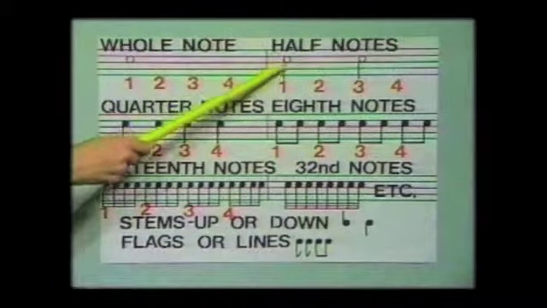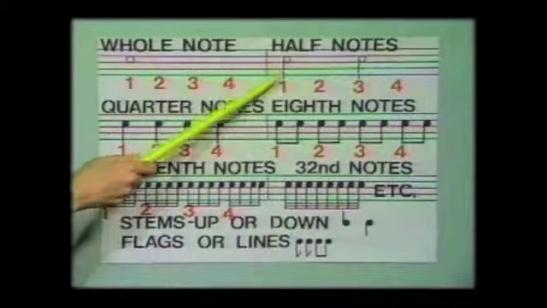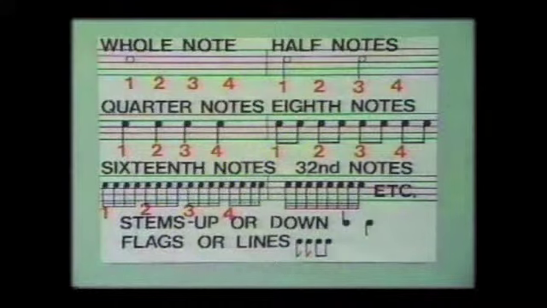Here are the half notes. A half note equals 2 beats. I have 2 together, so you have 2 beats and 2 more beats would be 4 beats. Quarter notes are 1 beat each. And here's what they look like.